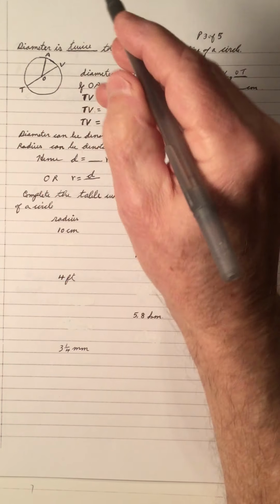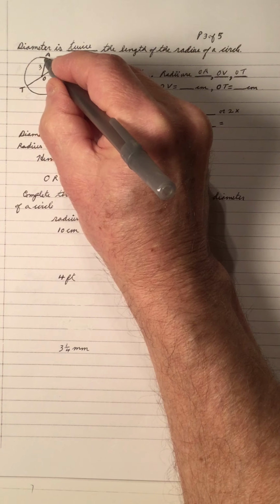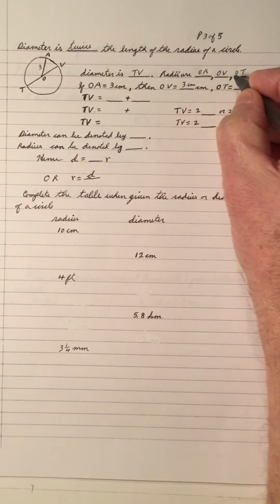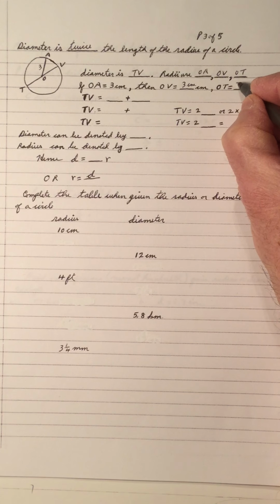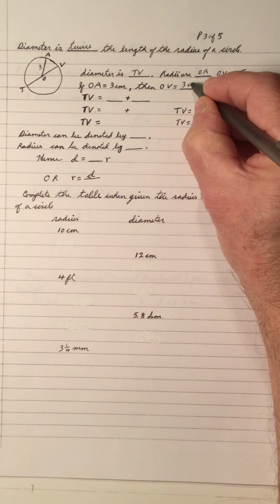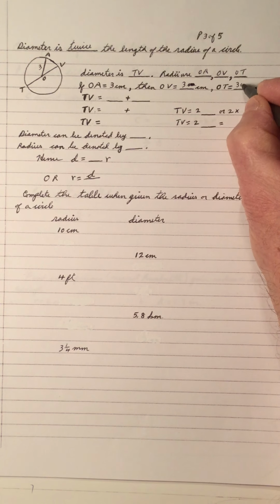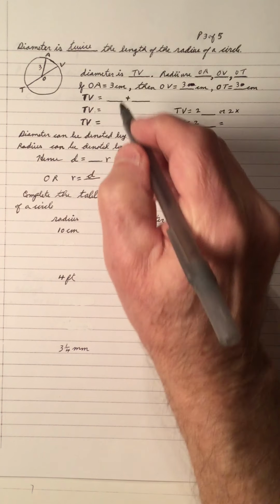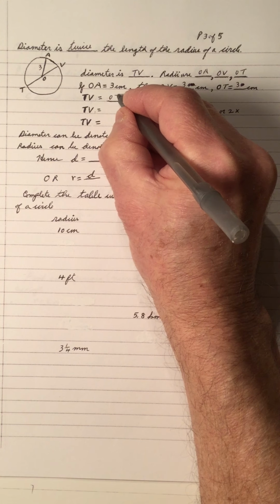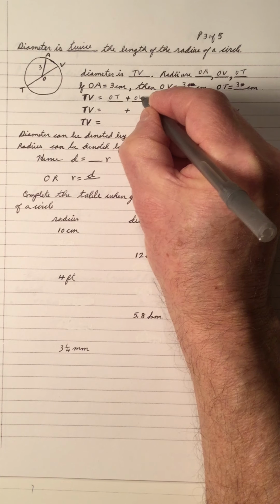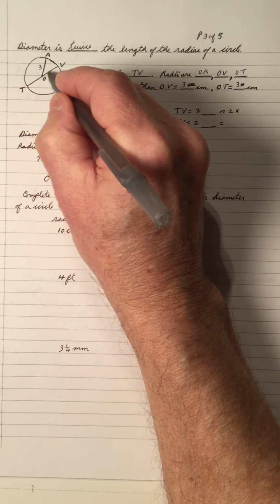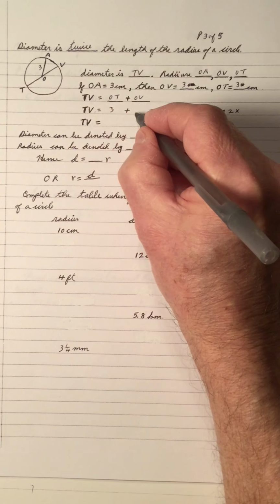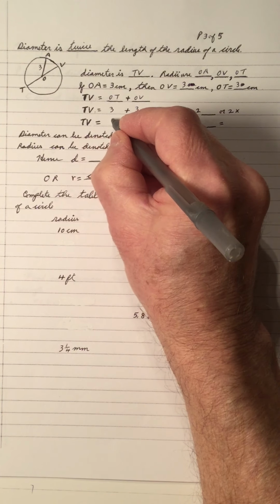If OA is 3, if that radius is 3, then the other radius is 3 centimeters. And OT is 3 centimeters, so they're all 3 centimeters. TV is made up of OT and OV. So if you take TV, it's made up of these two segments. But OT is 3 and OV is 3. So that means TV is 6.